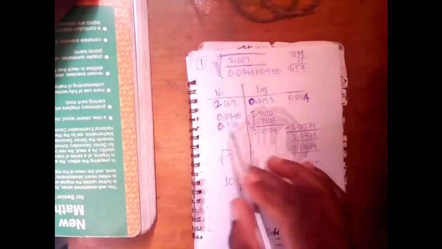That gives you the logarithm of this number. This is the logarithm of this number.